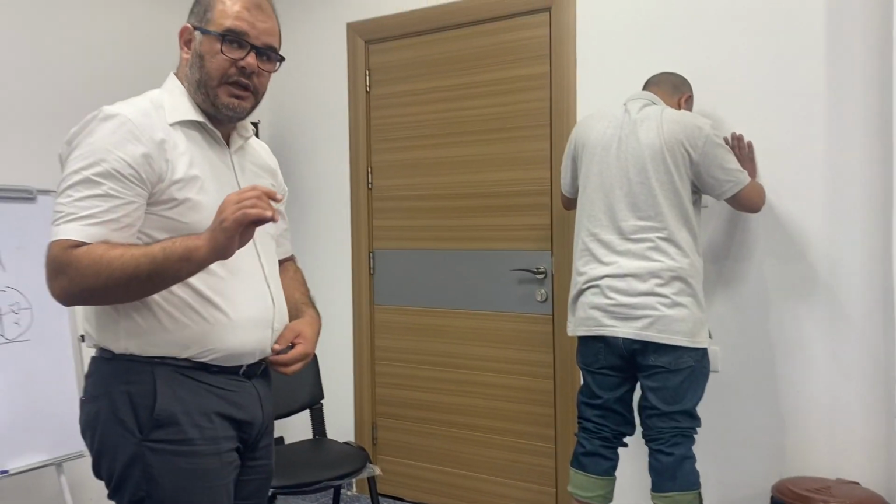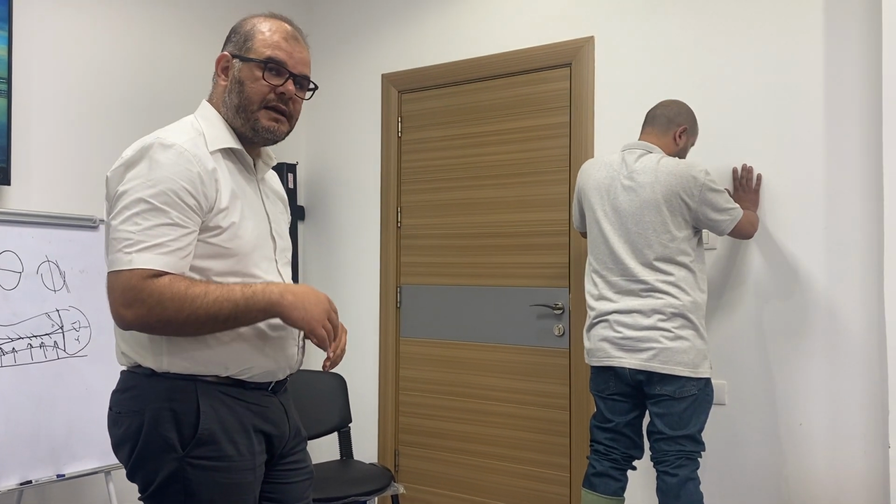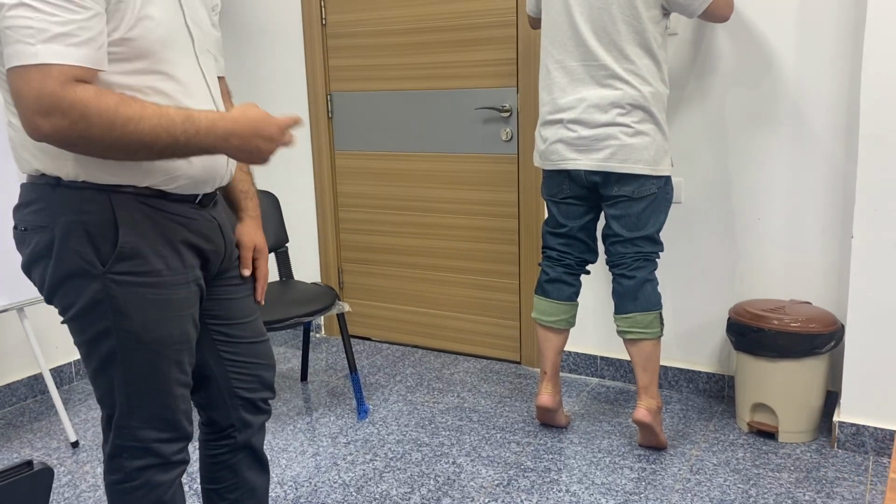So you need to keep your patient standing on tiptoes for a while. Some of those patients have weakness that takes time to appear. So the patient is able to do bilateral heel rise test.